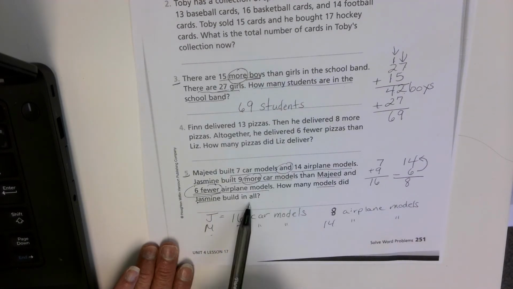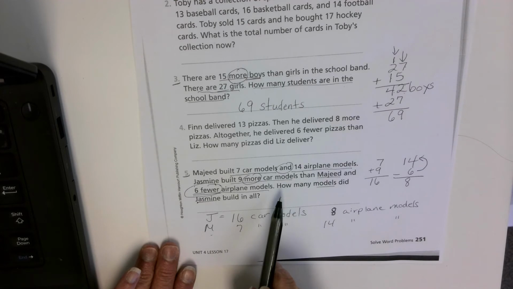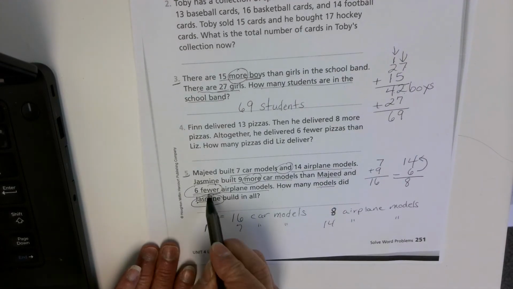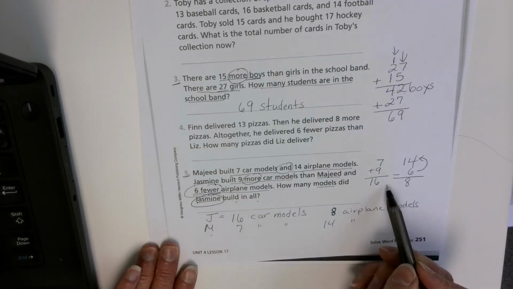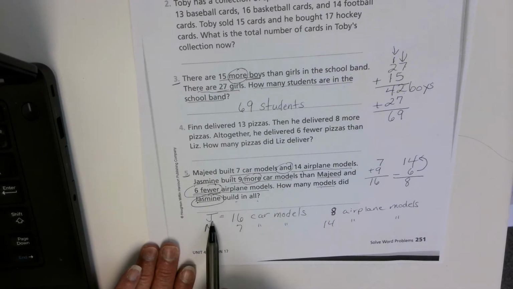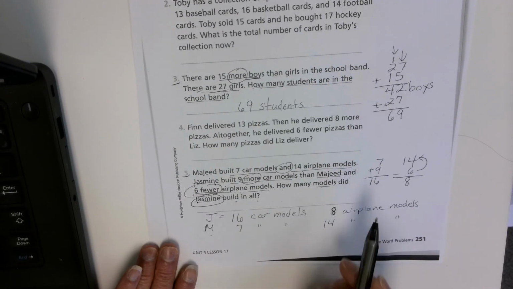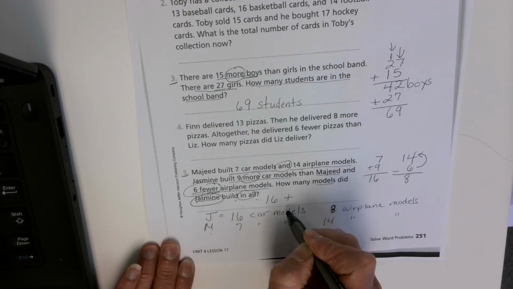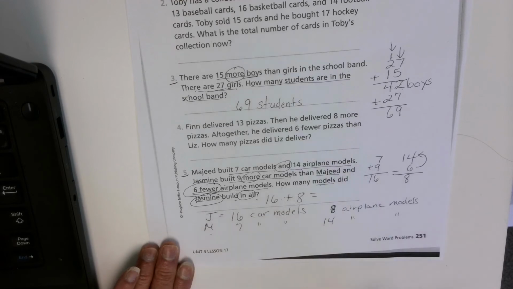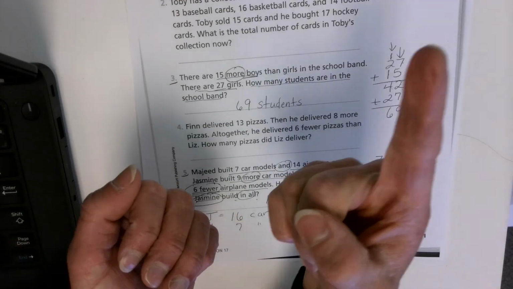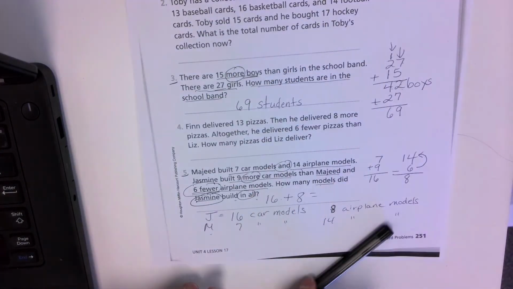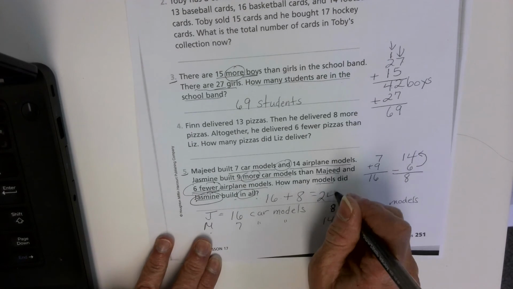Now let's go back to the question. So I've got all kinds of information now. What is the question asking? How many models did Jasmine build in all? Well, I know because of my notes here, she built 16 car models and 8 airplane models. If I want to know in all, that tells me to add. So I'm going to add the 16 plus the 8. 16 in my head, add 8 more. 17, 18, 19, 20, 21, 22, 23, 24. So she built 24 models.